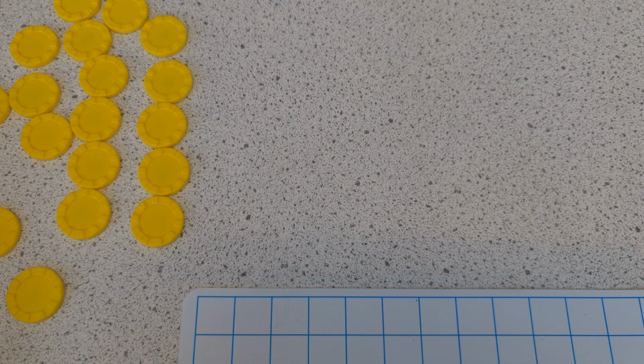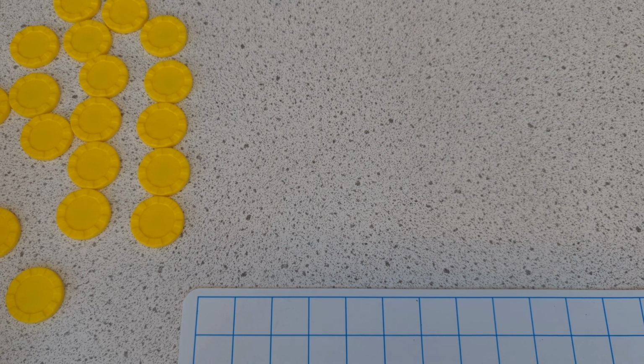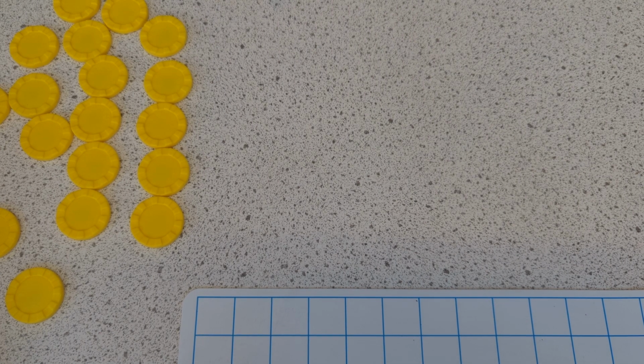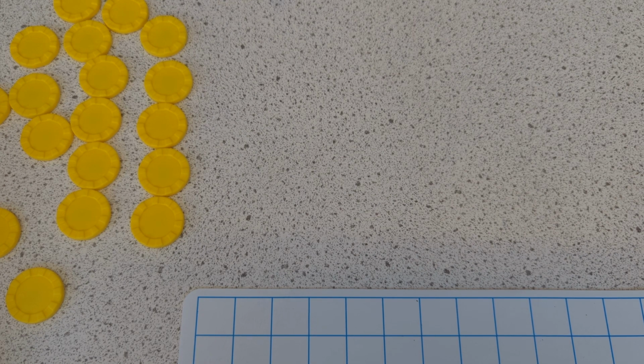So we're going to be looking at ratio today, focusing on what ratios are and simplifying ratios. So first off, what is a ratio? Well, a ratio just shows how much of one thing we have compared to another thing.